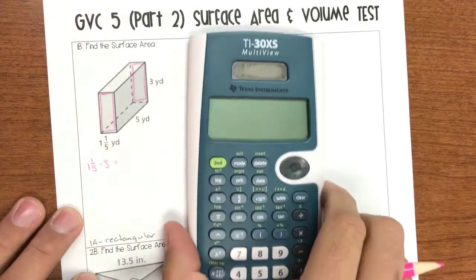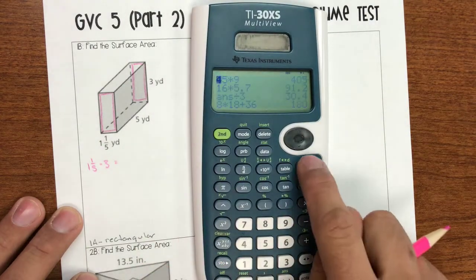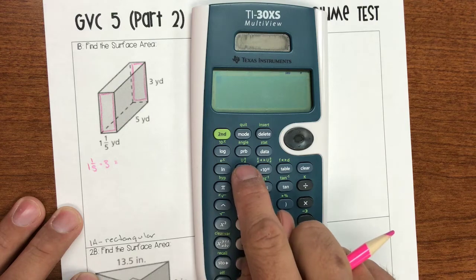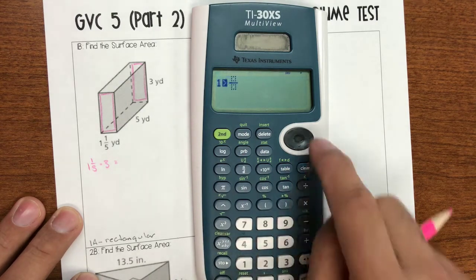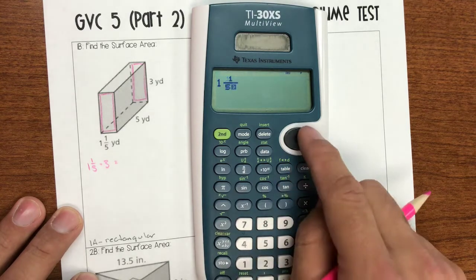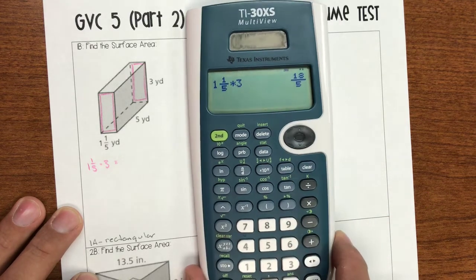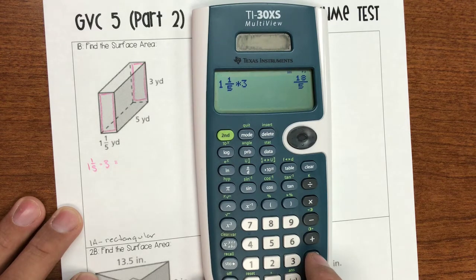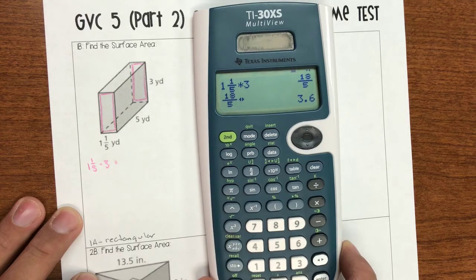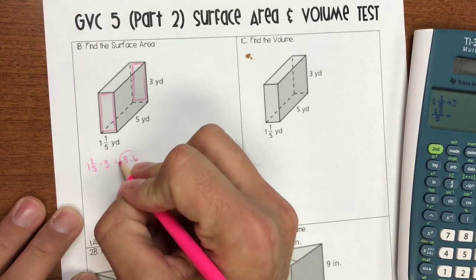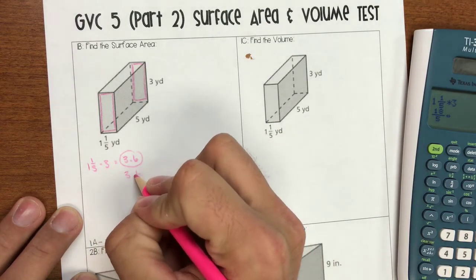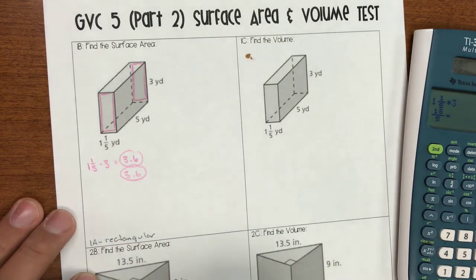And on your calculator, if you remember, to do a mixed number, here's the fraction button, but you have to do second and then the fraction button. It'll give you a 1 1/5 mixed number, so you can put in 1 1/5, and then I times that by 3, and I get 18/5, which I don't really like. I'm going to use a decimal today just to make my numbers look a little bit nicer, and I get 3.6. So the front is 3.6, and the back is 3.6 because they're the same shape.